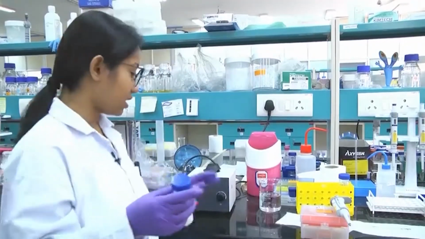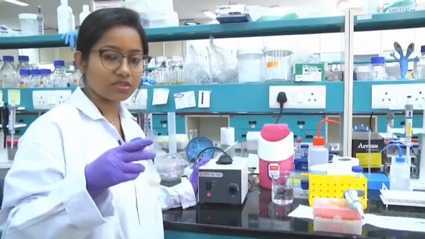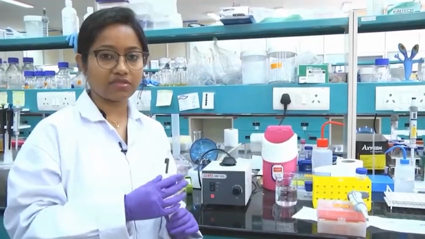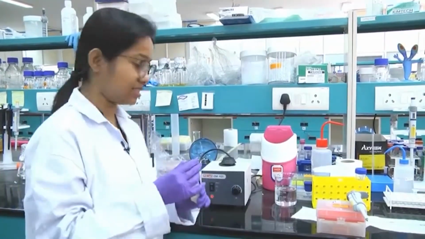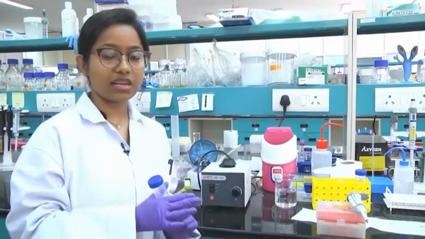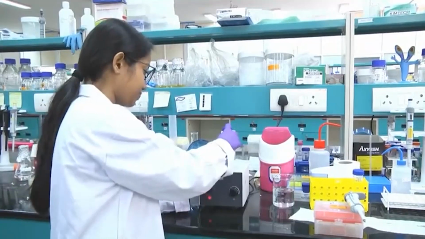Now, when you add another, this is a vortex machine. So, basically we will vortex it so that everything is mixed properly, and this also sometimes helps in lysing the cells. So, now what we are going through is a lysing procedure. Before you start lysing, you add your protease inhibitor and you also mix it properly.